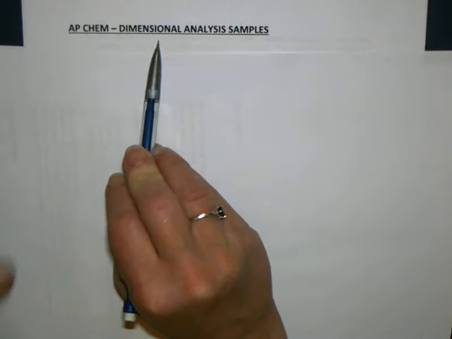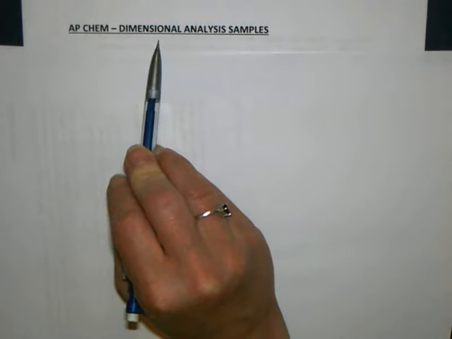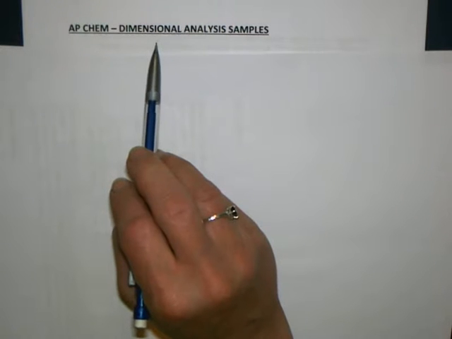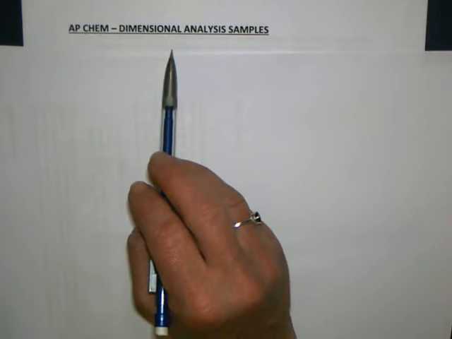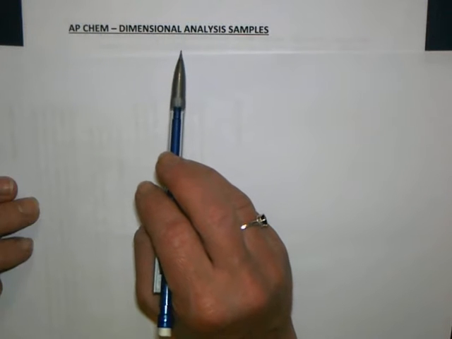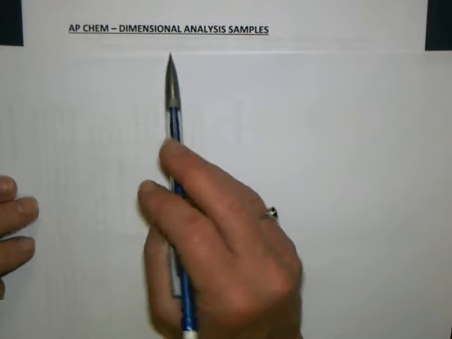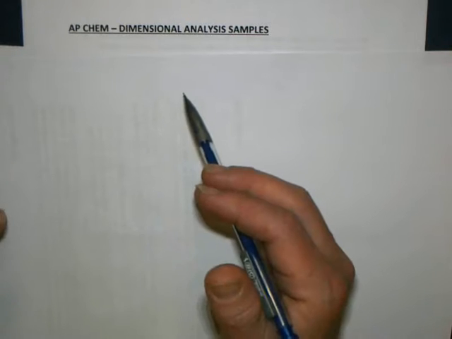What I would like to do is offer up a sample tutorial to address any concerns that there might be about dimensional analysis. Dimensional analysis is the go-to problem-solving method of inorganic chemists, in fact, all chemists. So it is critical to be able to master this process and then rely upon it throughout the AP Chemistry course. So what I'd like to do is go through some sample problems, and I will offer up tips for problem solving as well as remind us of significant figure rules.